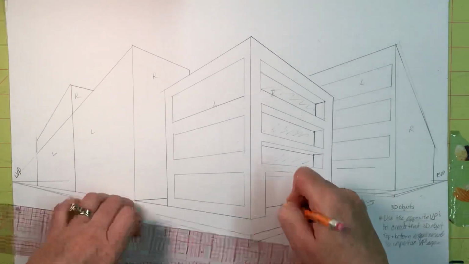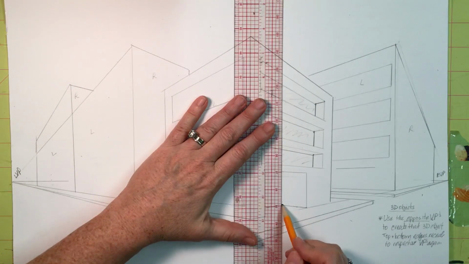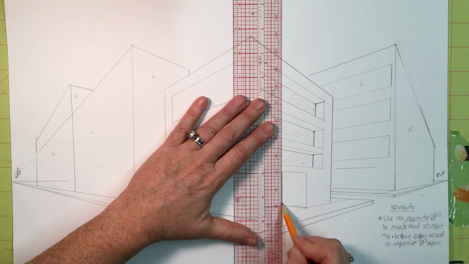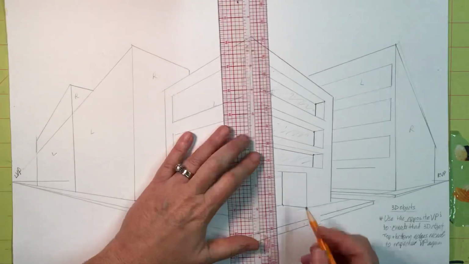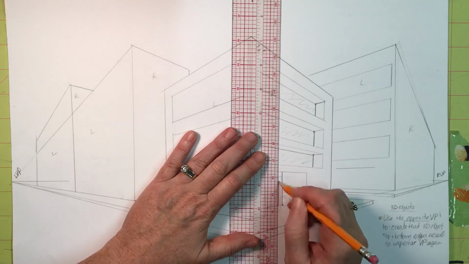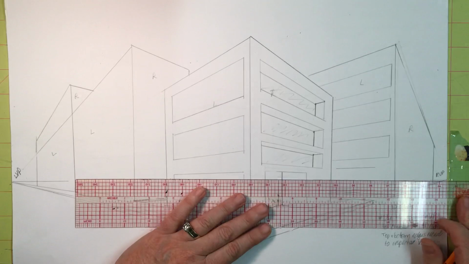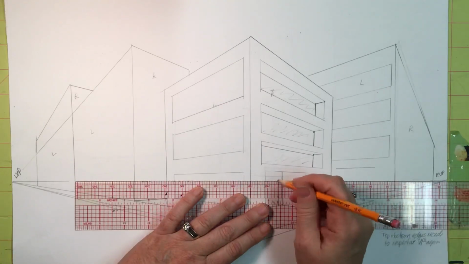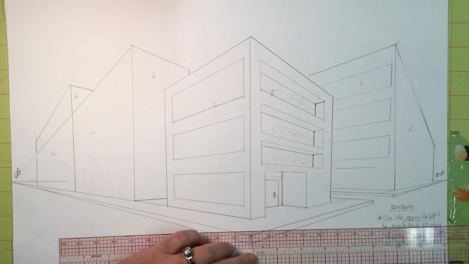And that inside corner is going to run parallel with the outside edges of the door. Okay, I could add a little doorway in here. Maybe even a little sign in there.